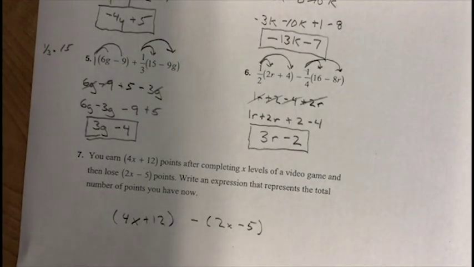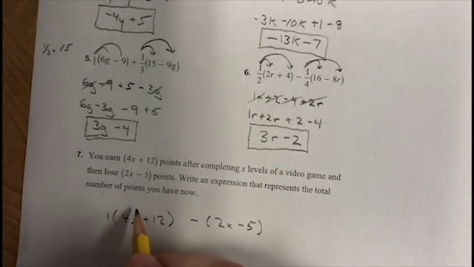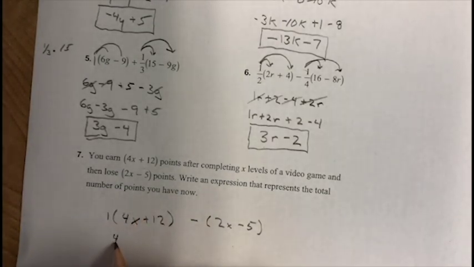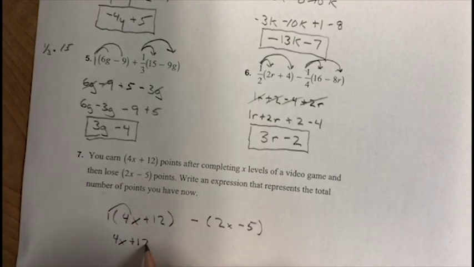So now that you have that, we need to simplify this expression to tell how many points I have now. Well, I got to get rid of those parentheses. How do I do that? Hidden 1 and distributive property. Technically, there's a 1 here. So 1 times 4x gives me 4x. 1 times positive 12 gives me positive 12.